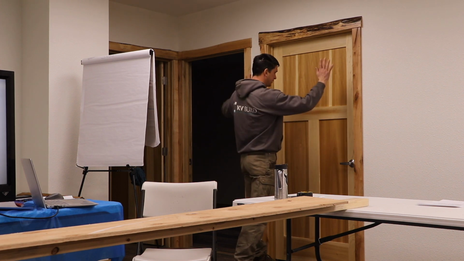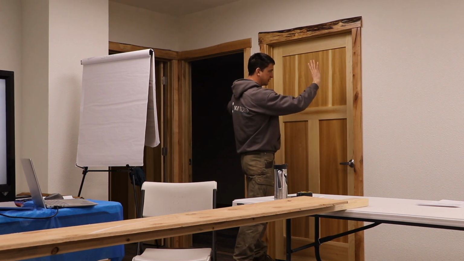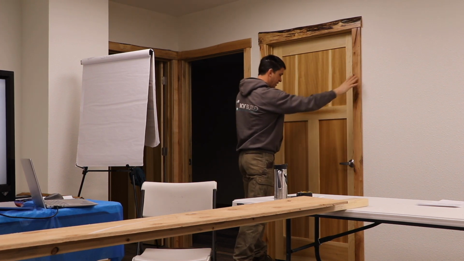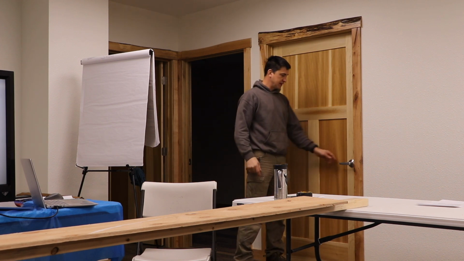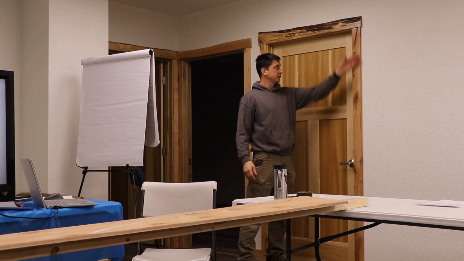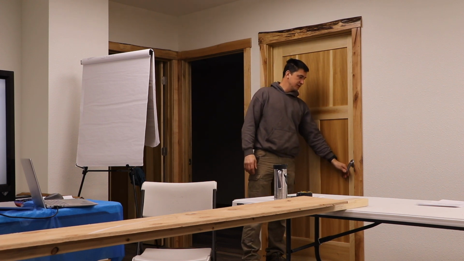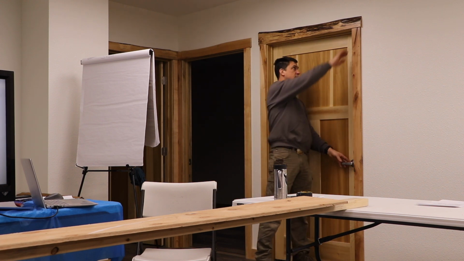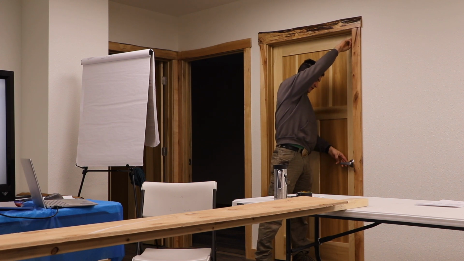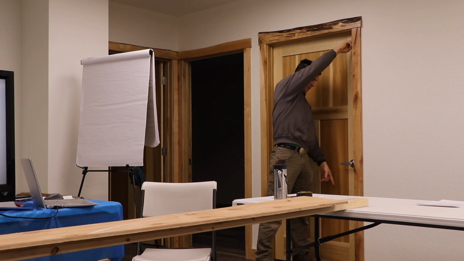If this opening is not true, meaning it's not equally matched to either side, and you put the door in flush with your wall surface, you'll see this a lot of times. You pull the door closed, and you'll hit the jamb at the top, and you'll have a big gap at the bottom, or vice versa.